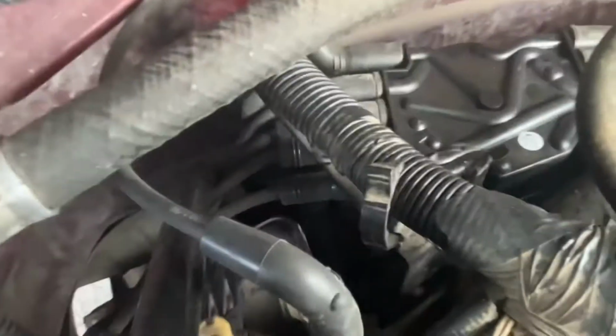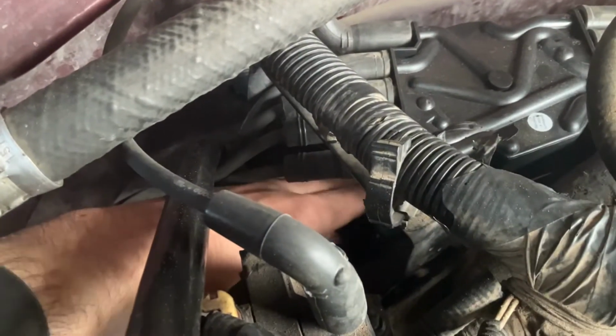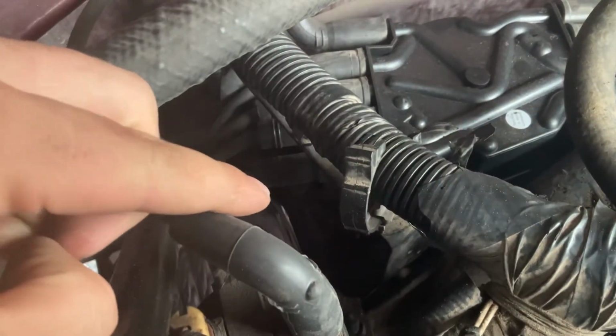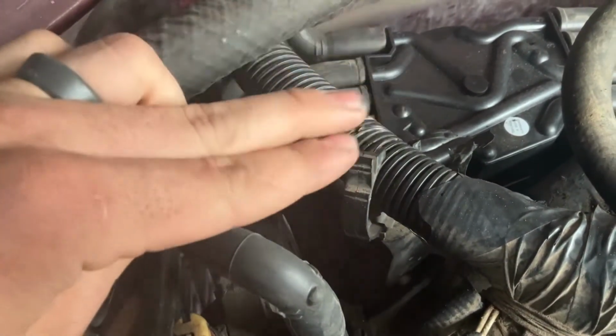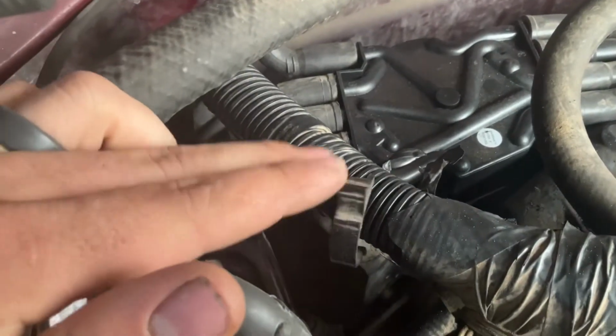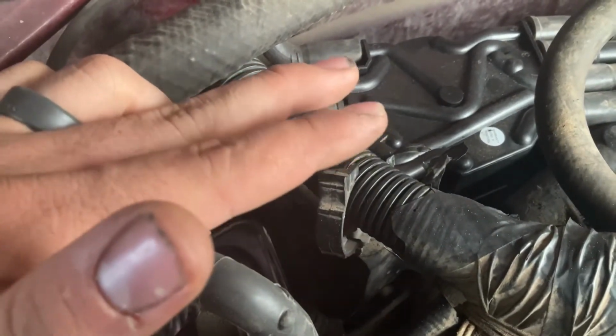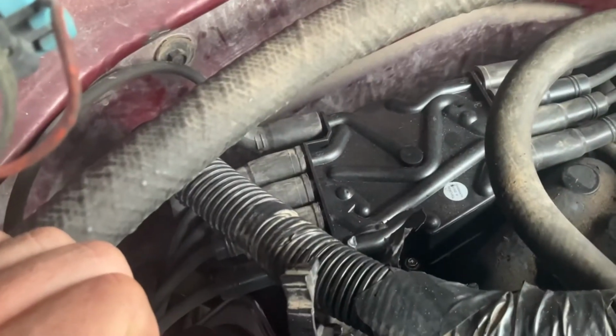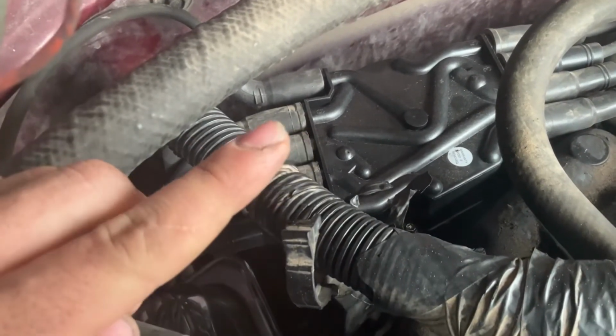So down underneath here, back in here, there's just a 13 millimeter bolt that holds on a little collar that presses down the distributor. If you're just adjusting it, just loosen it until there's just a little bit of play. You still want it firm so it holds in place. So you just have to loosen that in order to adjust it.